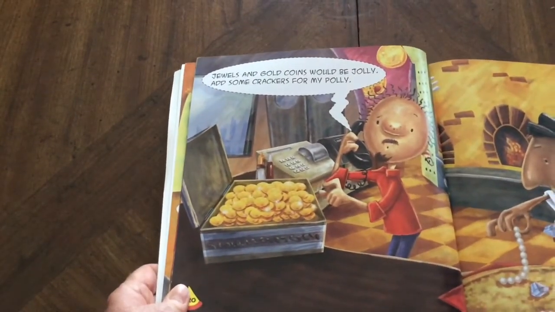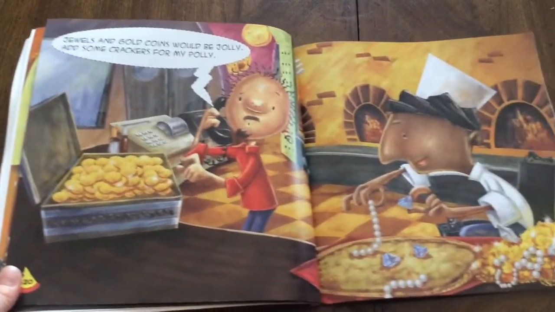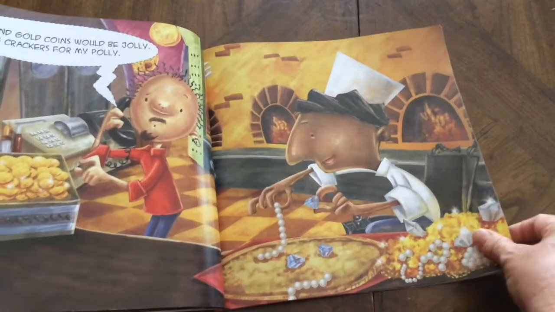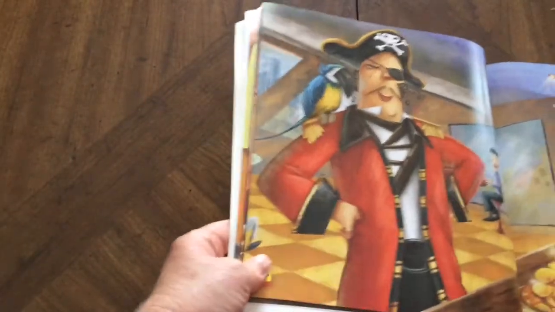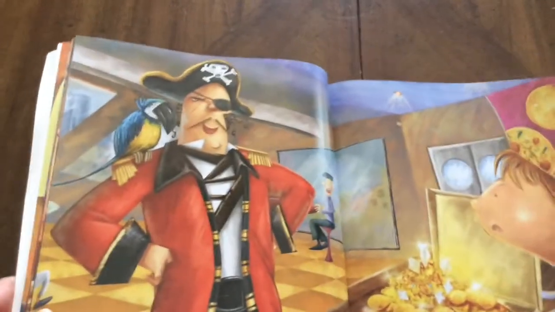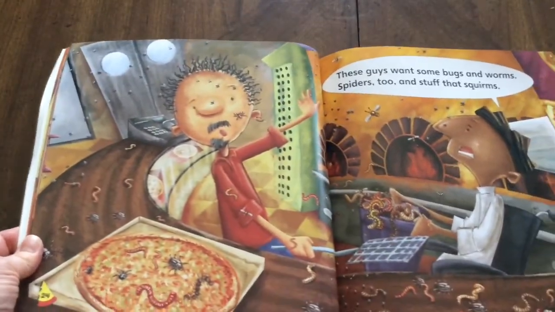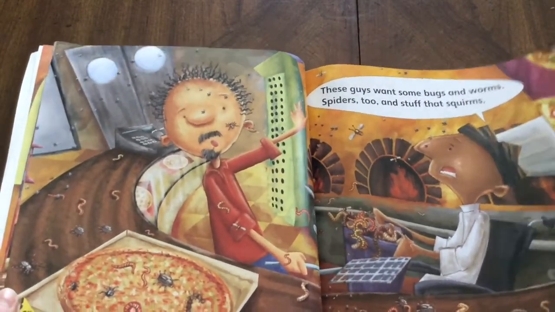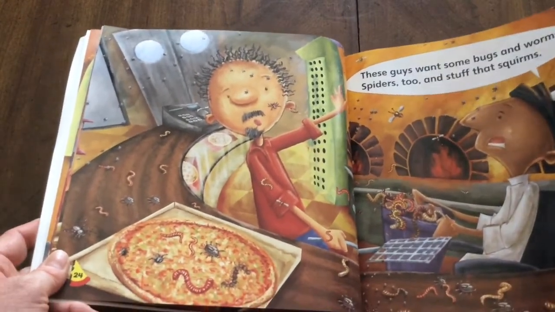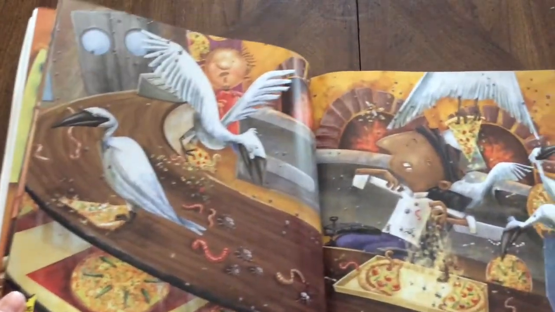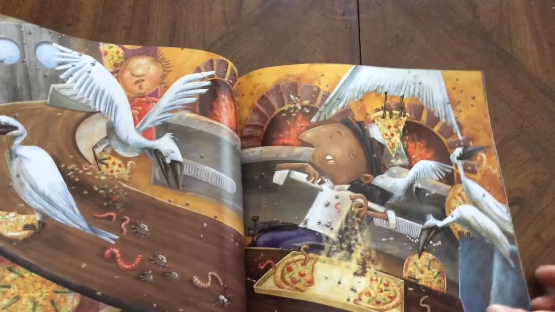Jewels and gold coins would be jolly and some crackers for my Polly? Huh? Who'd like a pizza like that? That's crazy. Ah, yes, a pirate. These guys want bugs and worms, spiders too, and stuff that squirms. Yuck! Who'd want that pizza? That's crazy. Oh, yes. Seagulls. That's crazy.